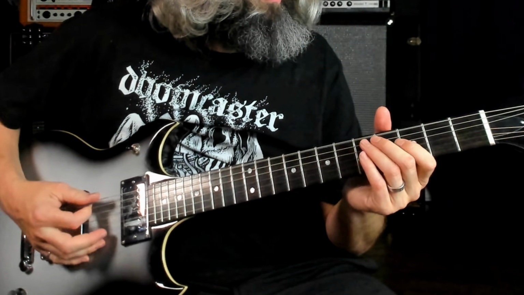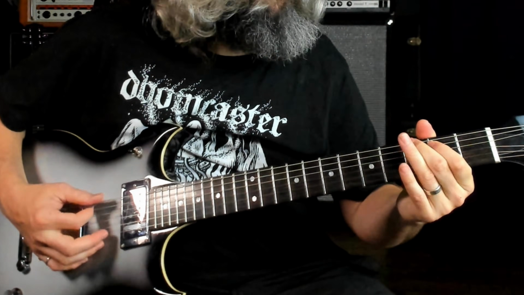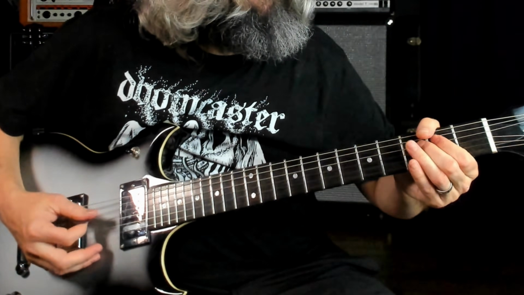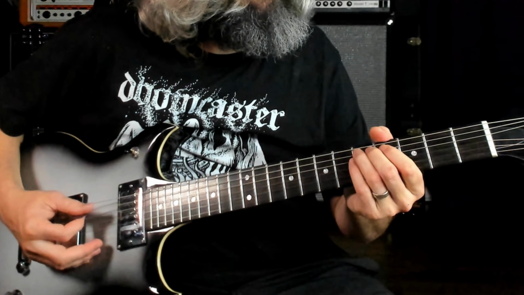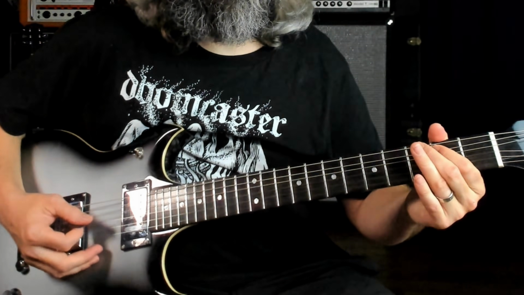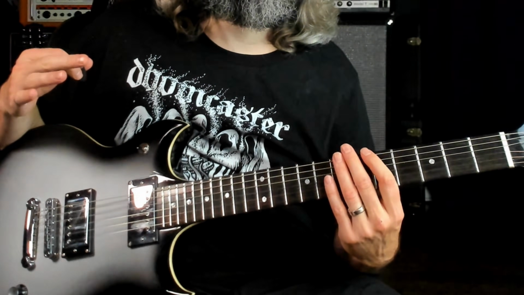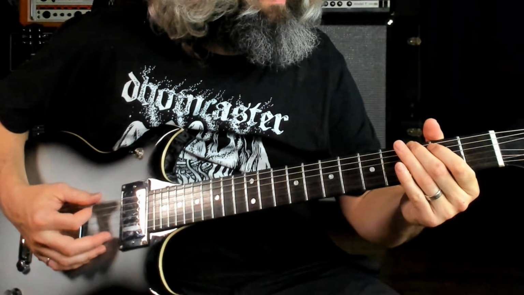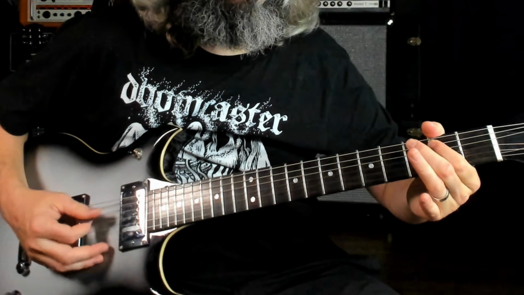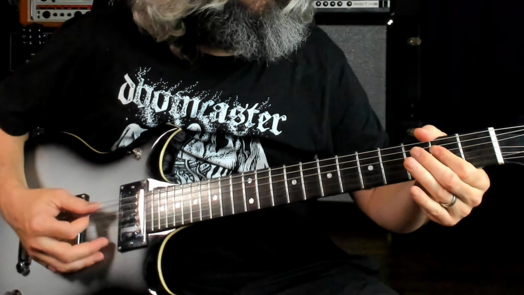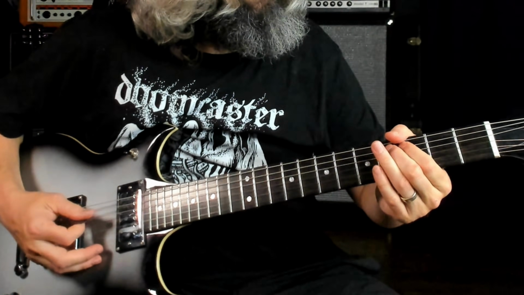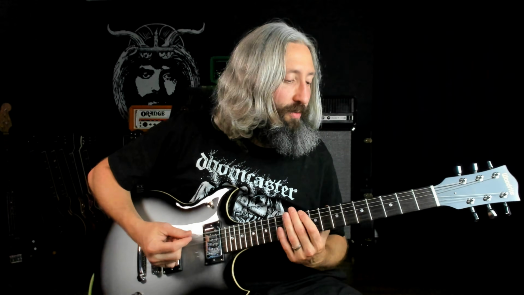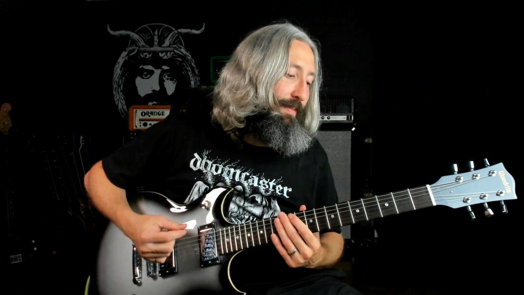Then we've got this riff. So once again, we are back in the D Phrygian mode. That takes us to our next riff, which is just a pretty straight up D minor pentatonic riff.